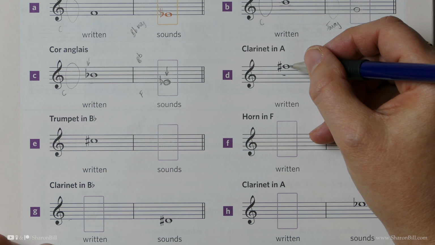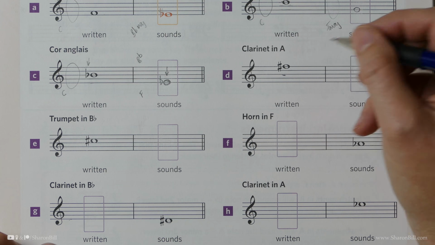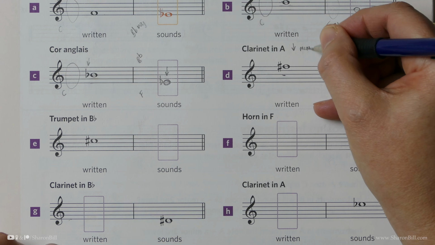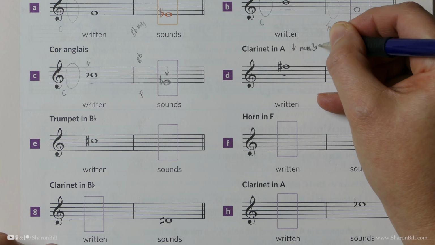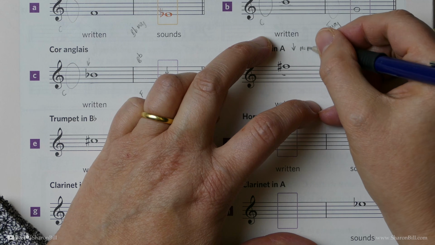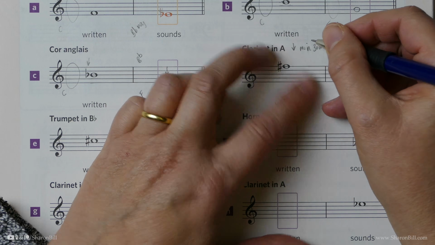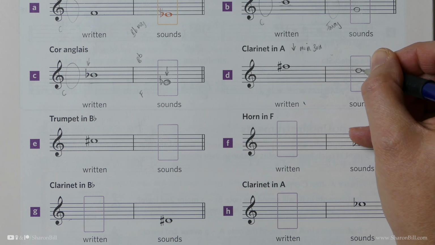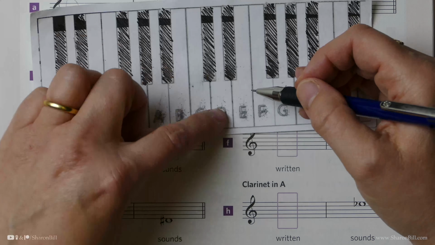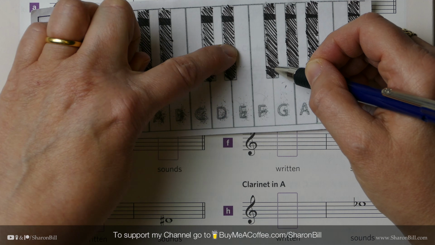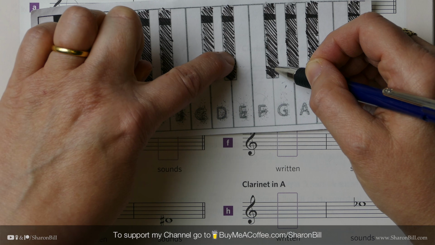So the clarinet in A, we want a minor third lower. It sounds a minor third lower. A minor third lower, so 1, 2, 3 takes us to D. But if we look at that, we know that D to F sharp is a major third. It should be D sharp to make the minor third, shouldn't it?